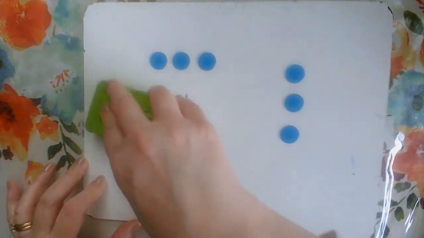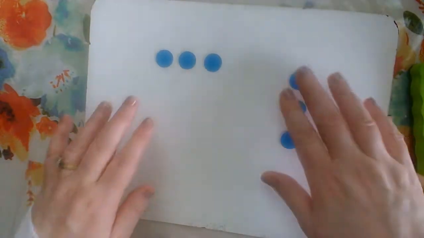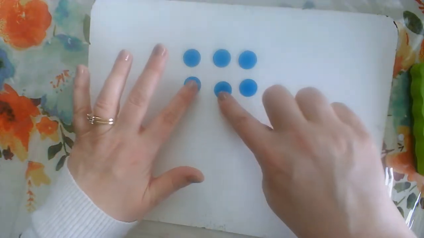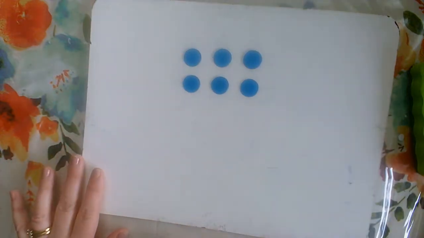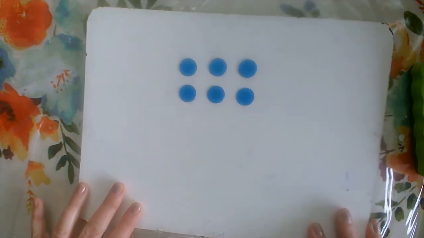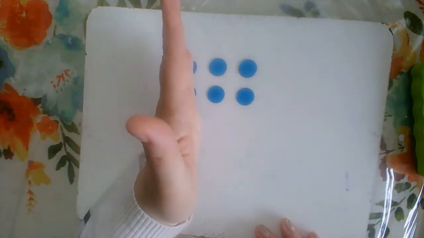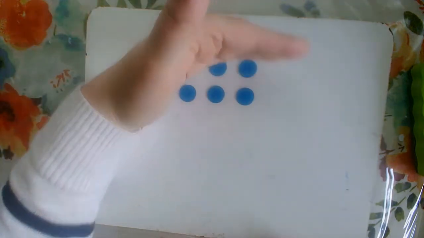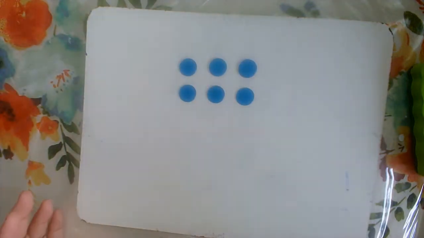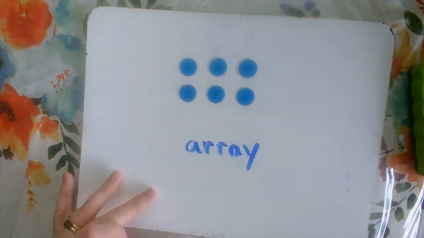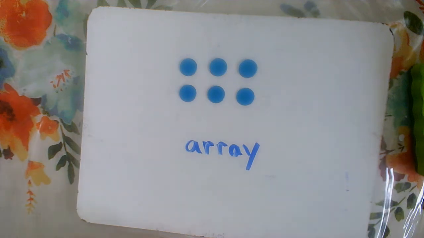All right, and that's going to be important today as we look at arrays. So I'm going to create an array right here using those. Okay, so if we look at this, this is an array. It has everything lined up nicely in rows and columns. So when we have something arranged in rows and columns, it's called an array. Spelled like that. And it makes multiplication easy for us because it's nicely grouped together in an organized way.